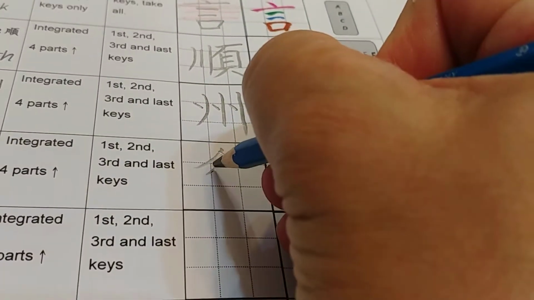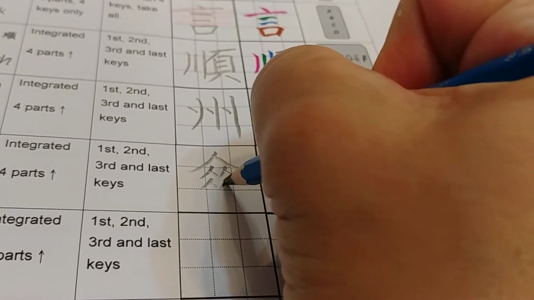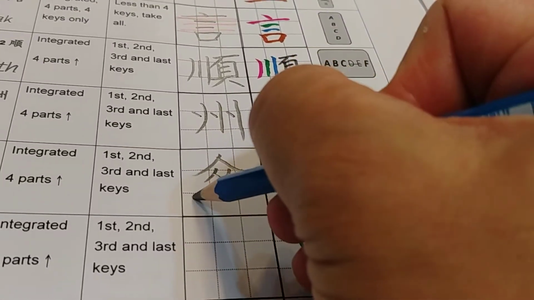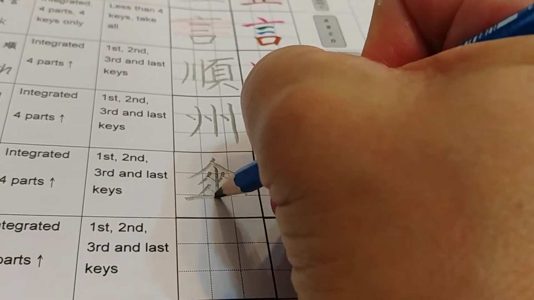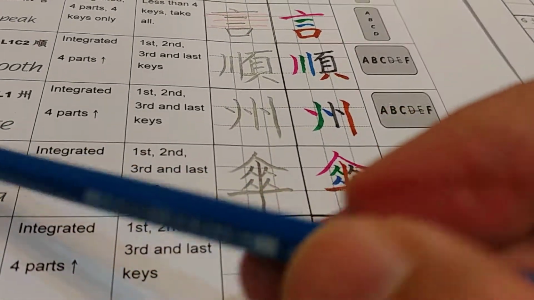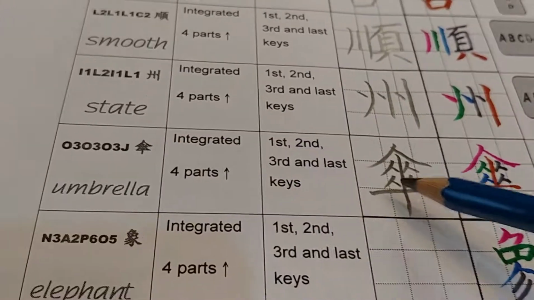Okay, another example. This is umbrella in Chinese. Many O's, 人, 5 rens here, as you can see. And the last one, a J across, a big one. But the keys, we just take the first 3 and the last one. So it's O, O, O, and J.